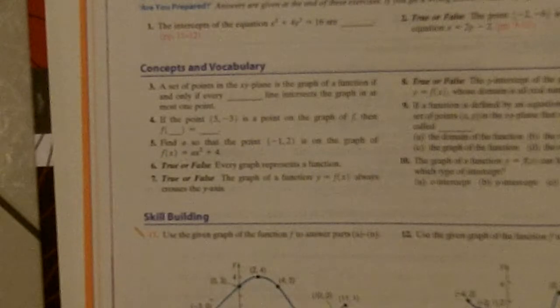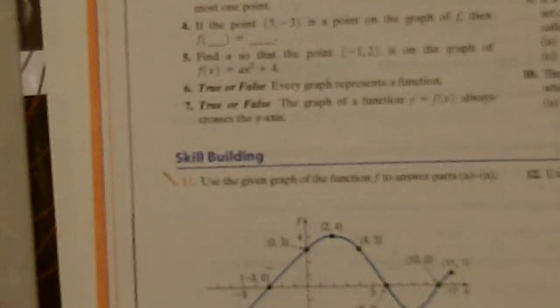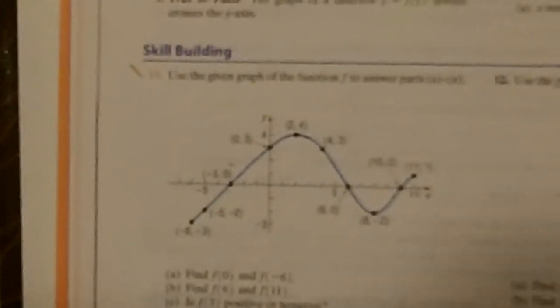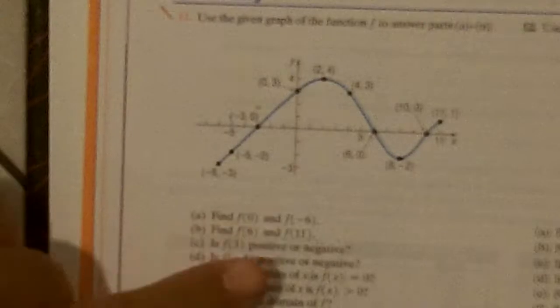Okay, 11. Whole bunch of things here. I'm going to zoom in a little bit with this camera on 11. I'm going to have a little problem here because I don't have a whole lot of room to move this around. Let's see if I can do it this way. Okay, so there's the graph. Now I'm going to read the question because I can't have it there and then point at the graph.